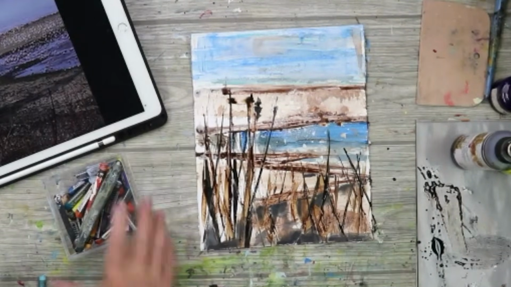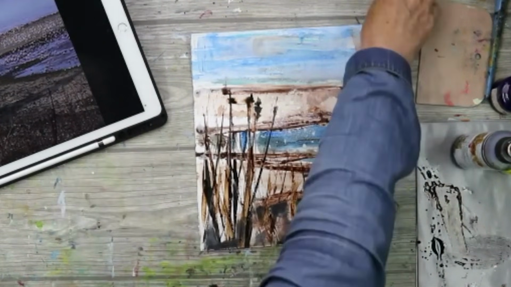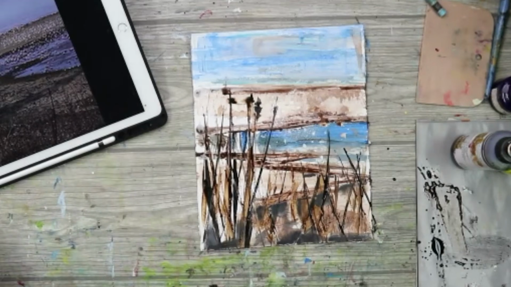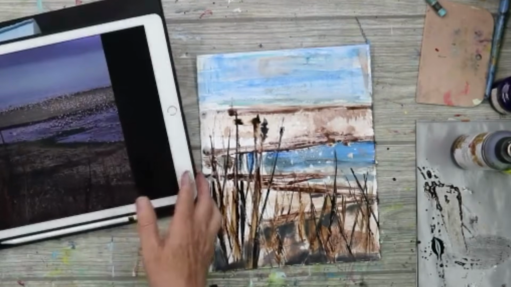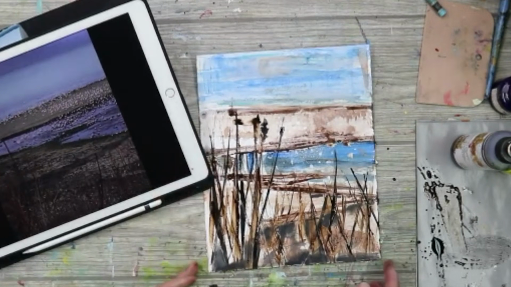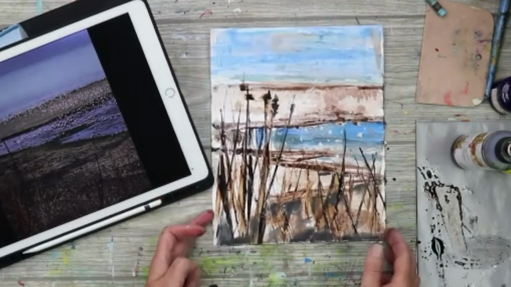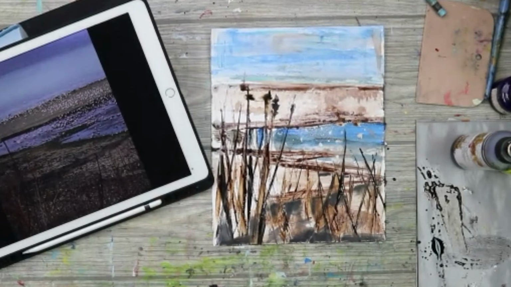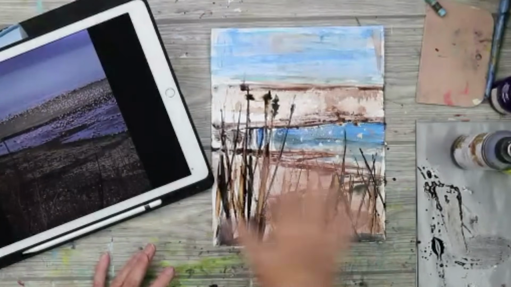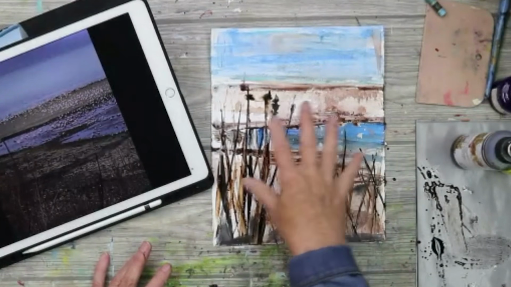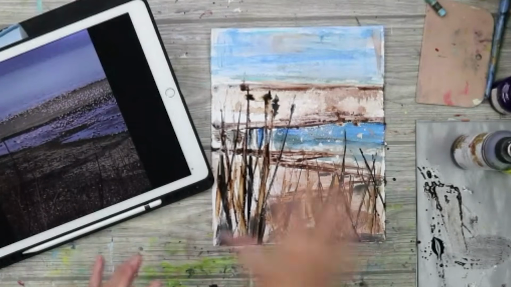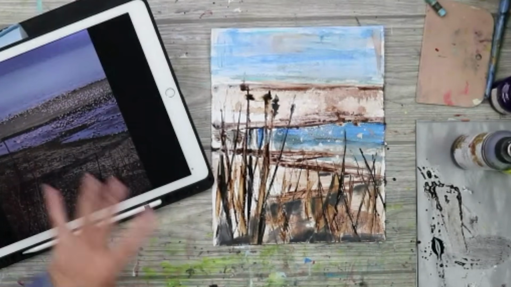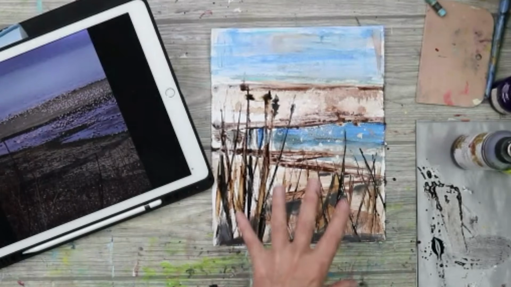So that's a quick little demo, and I didn't mean to pick up brown on the sky there. And obviously you can take more time, but that gives you an idea of just being spontaneous and trying to capture what it's about. And after this is dry, I might go back in with more splatters of white to get that a little bit more defined. It is about the birds, really. And right now I got about the twigs, but I want more about the birds.